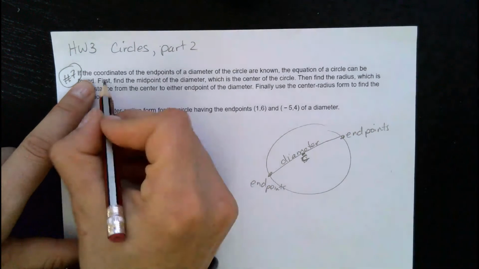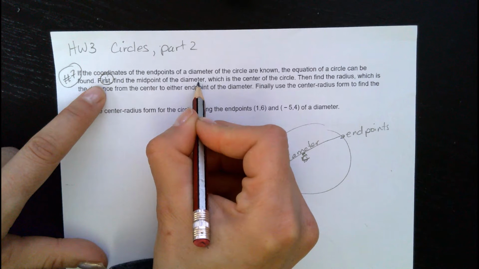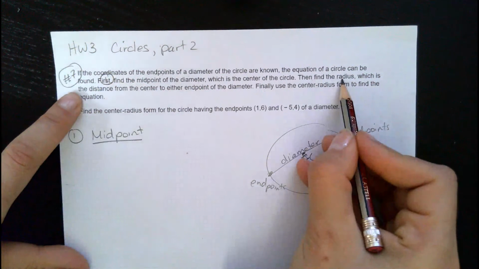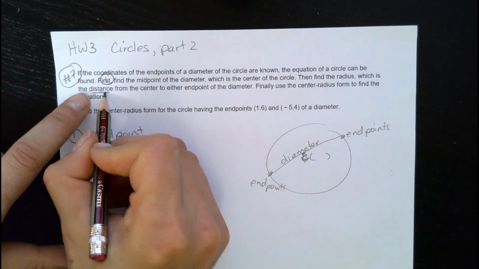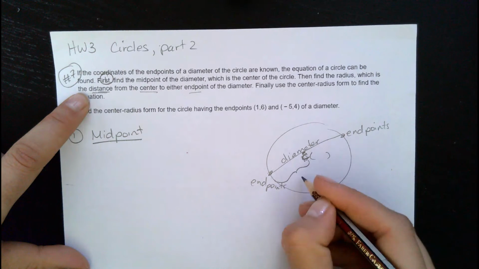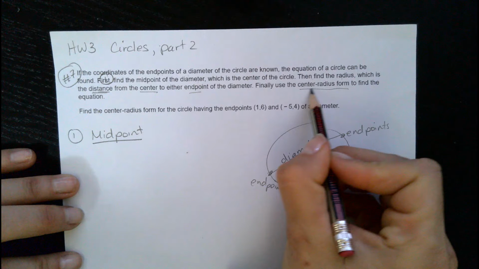It says, step 1, first, find the midpoint of the diameter, which is the center of the circle. So first, if we find the midpoint of this line, we're going to find the midpoint. And then it says, then find the radius, which is using the distance from the center to an endpoint. So if I go from the center to an endpoint and I use the distance formula, that's the same as the radius. And then use the radius form to find the equation.